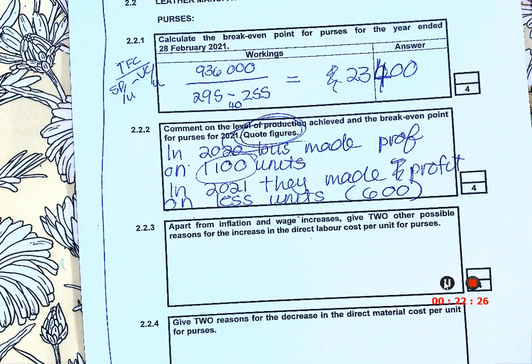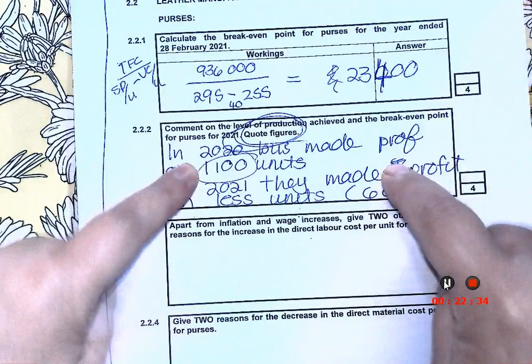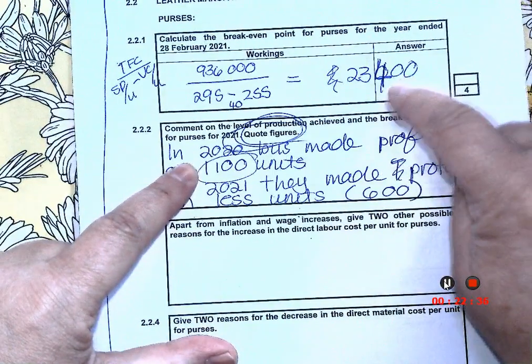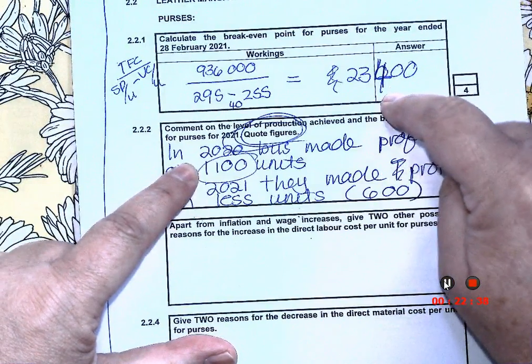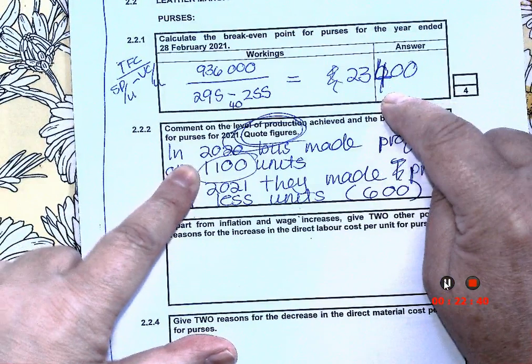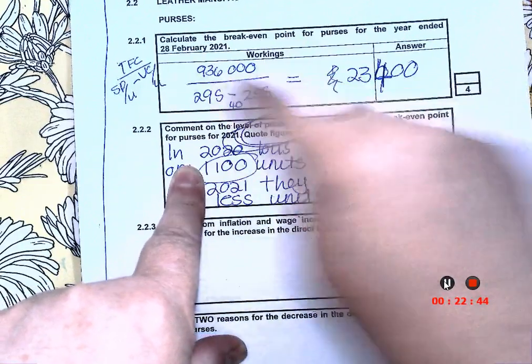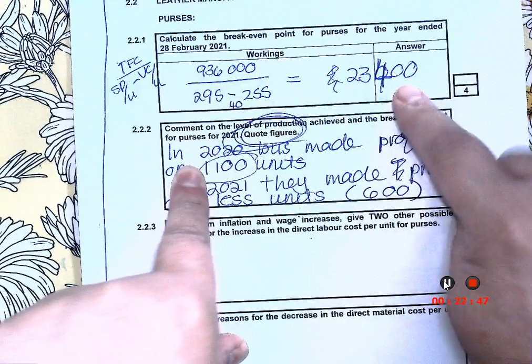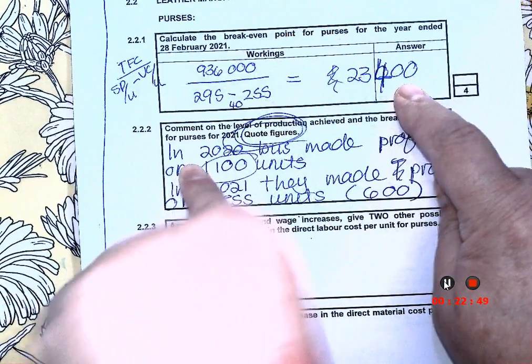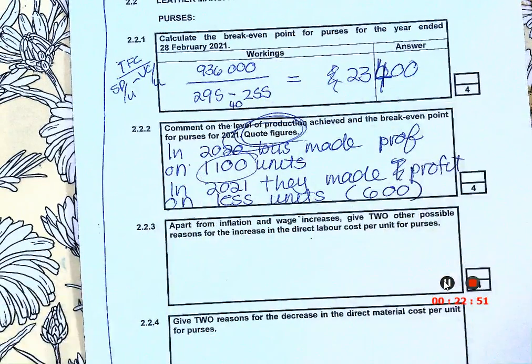So you'll see in the newer papers, you would have the correct break-even points because it makes it easier to mark here. Because remember now, I have to work on your answer there. And a lot of kids do weird stuff. They would make this a per unit as well. Then the units here would be 0.0072. So then obviously they are making a profit, you see.